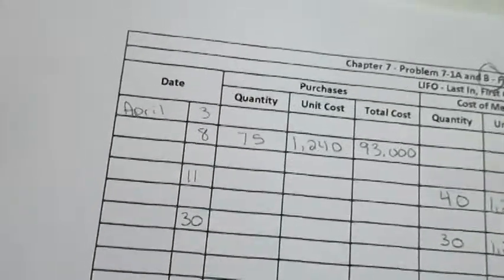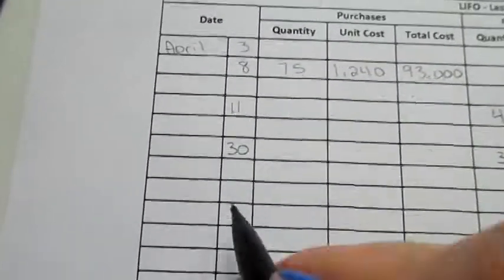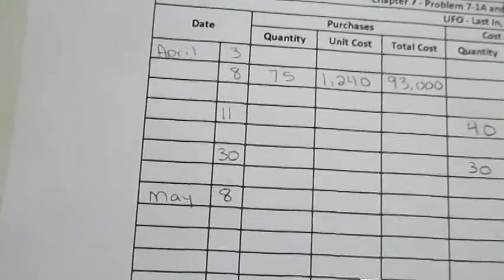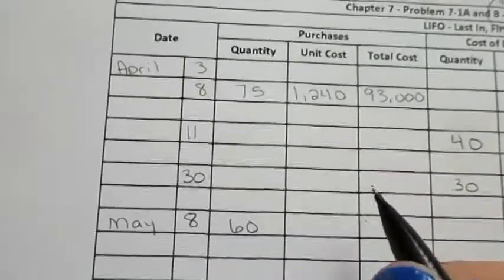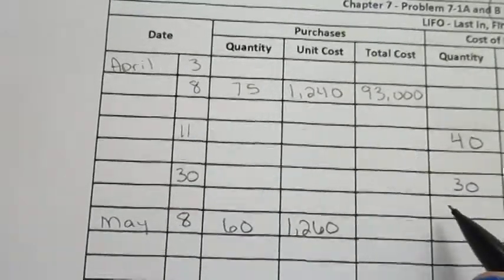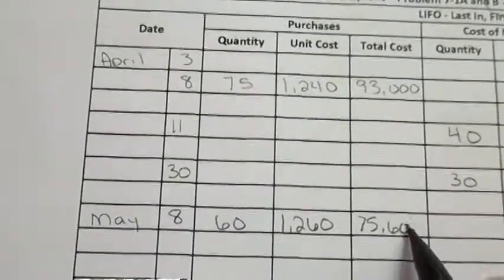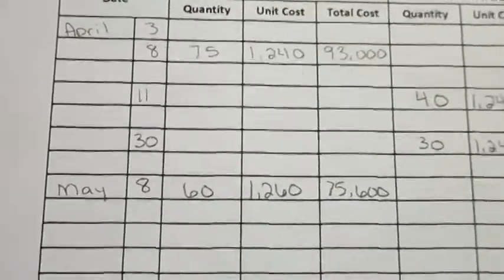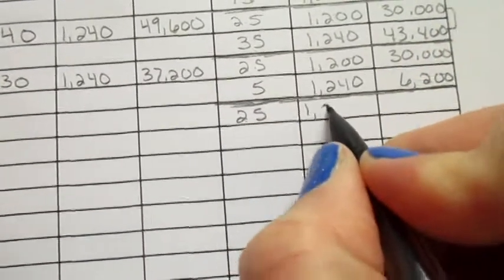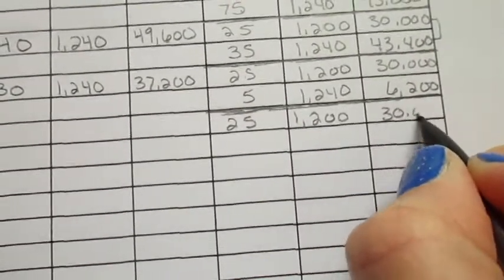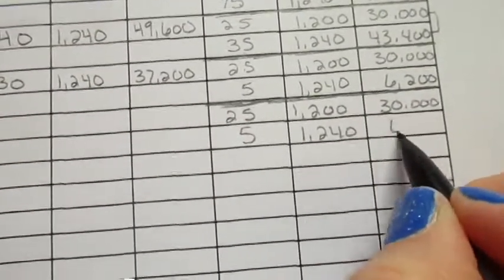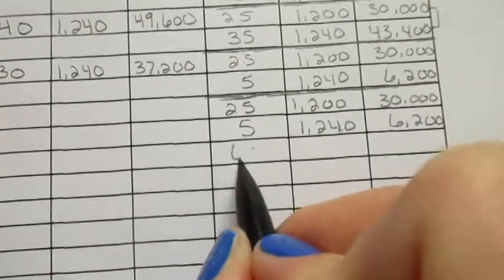The next transaction is going to be on May 8th. And on May 8th, I purchased 60 units at $1,260 for a total of $75,600. Okay. Now, again, tracking my inventory, I still have this 25. I still have this 5. And now I just added 60 more.